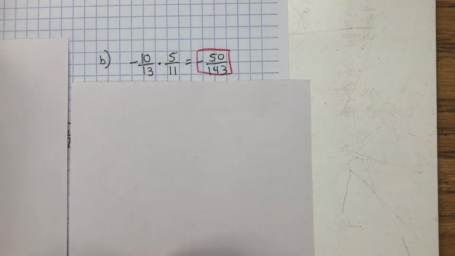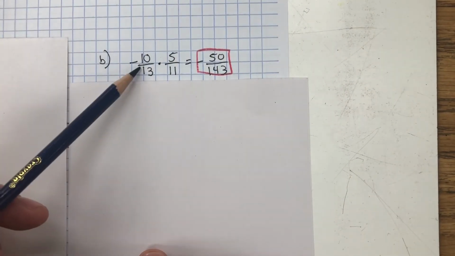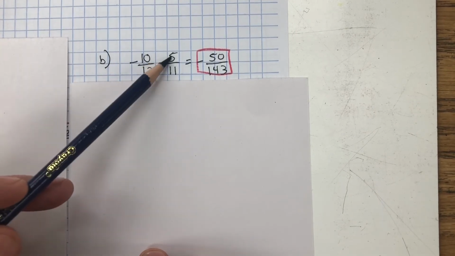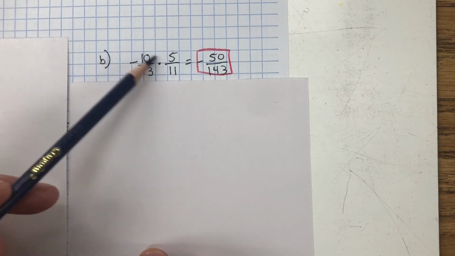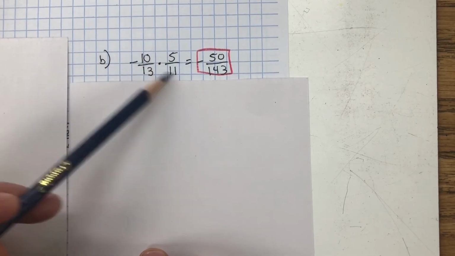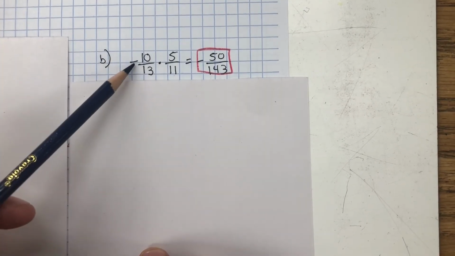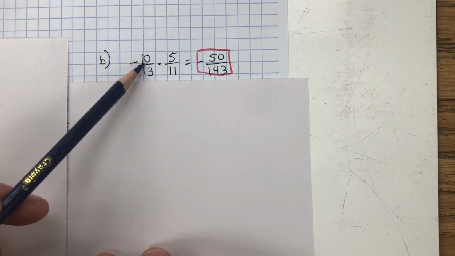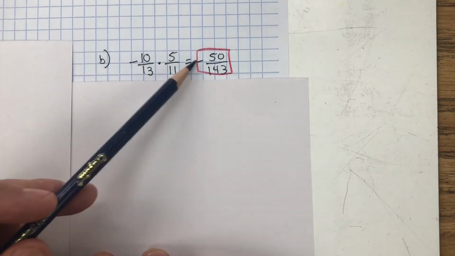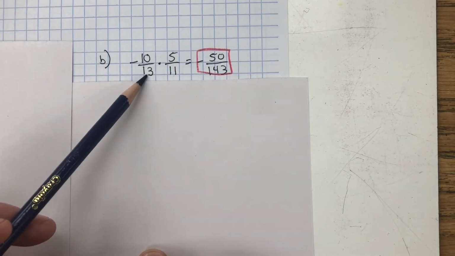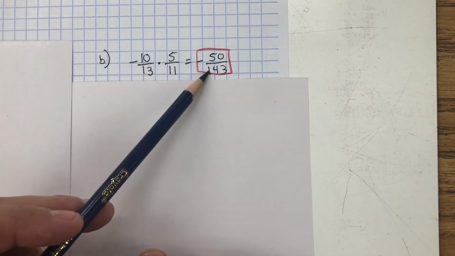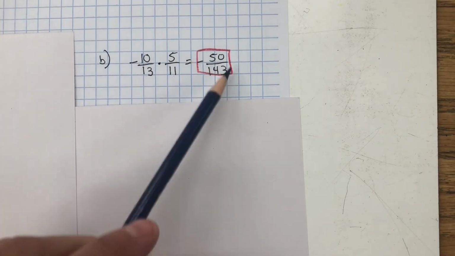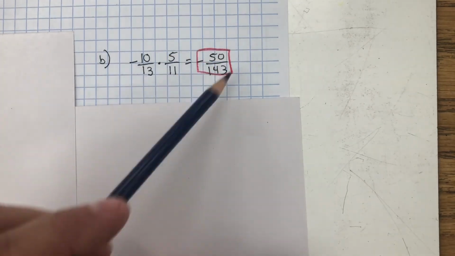For part B, we have a negative 10/13 multiplied by 5/11. Can't simplify this by cross-canceling, so we just multiply straight across. Negative 10 multiplied by 5 equals negative 50. 13 multiplied by 11 is 143. And that cannot be simplified. That's in its simplest form.